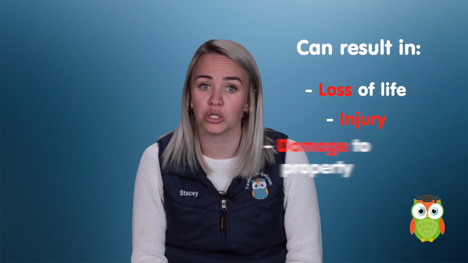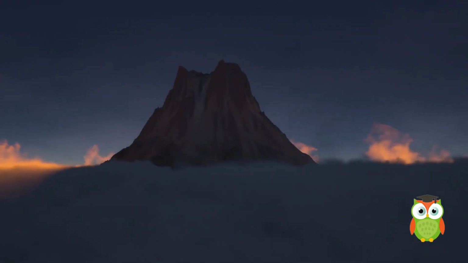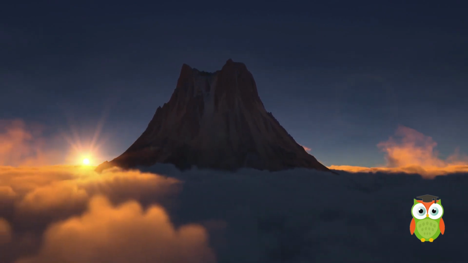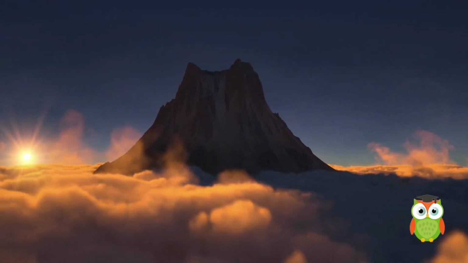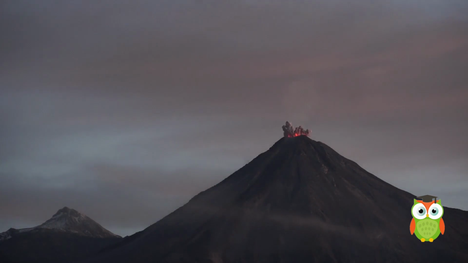Can you remember what a natural disaster is? It is the sudden and violent events that are outside the control of humans. They are caused by the forces of nature on Earth and may result in loss of life, injury and damage to property. What does a volcano look like? It is usually a mountain that has a hole. This hole has melted rock and gas inside of it. When pressure builds up, an explosion will happen.